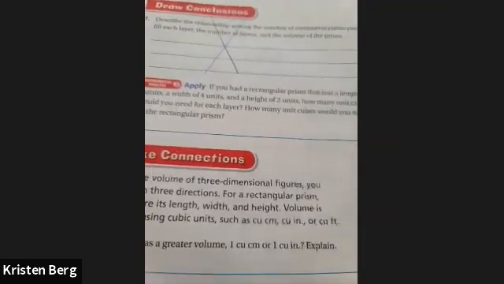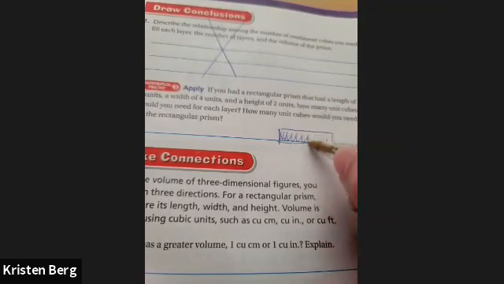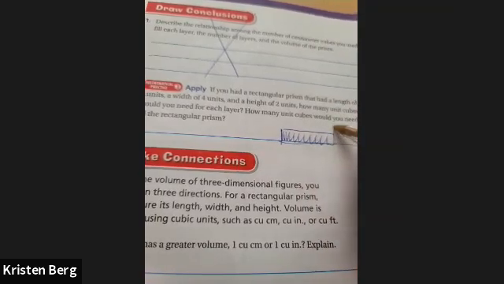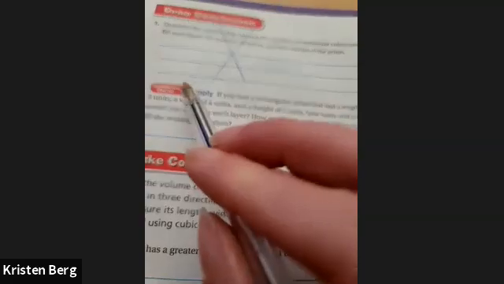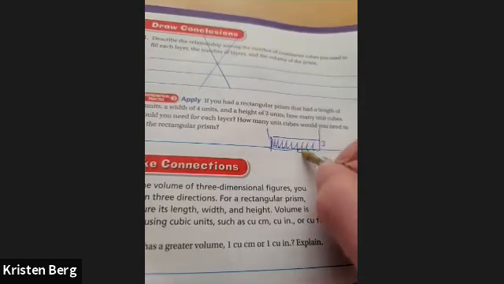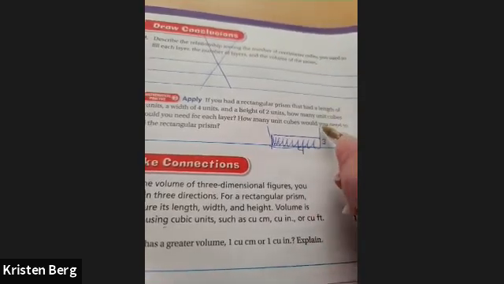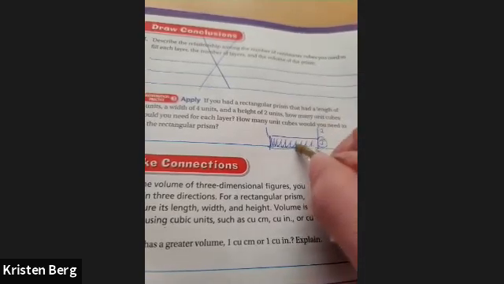So they want you to just look at the bottom layer first. So this is like your bottom layer. And then this is how high it is. Okay, so they're just looking at the bottom. They're saying that the bottom is the length is 3, the width is 4, and then the height is actually 2. So what would be in the bottom layer?